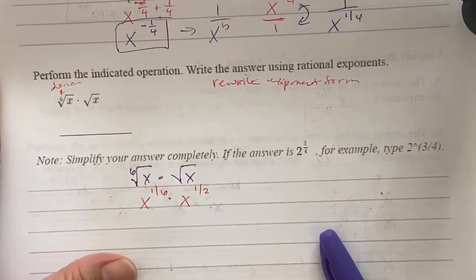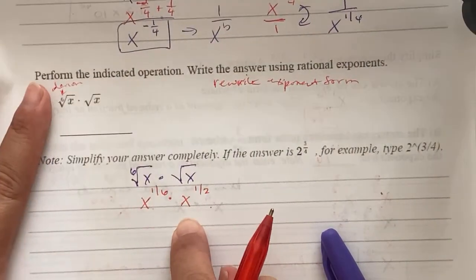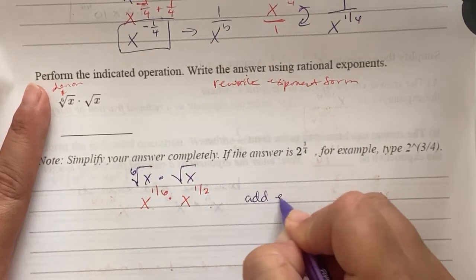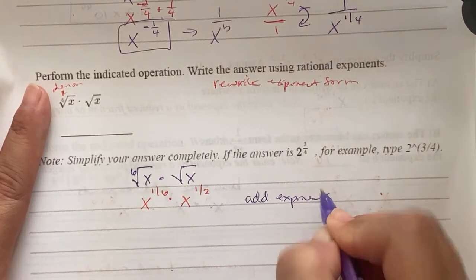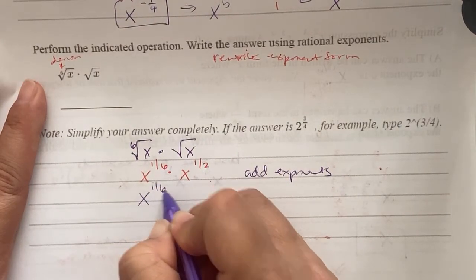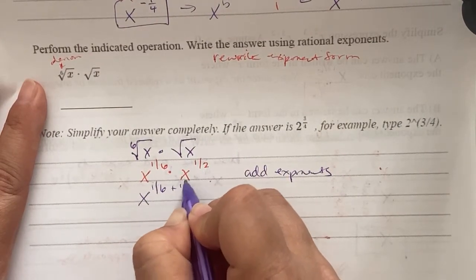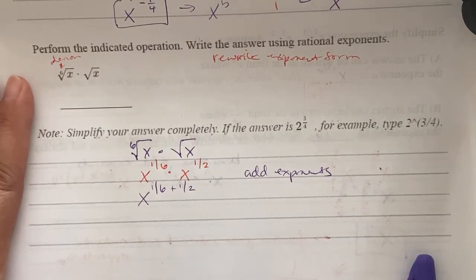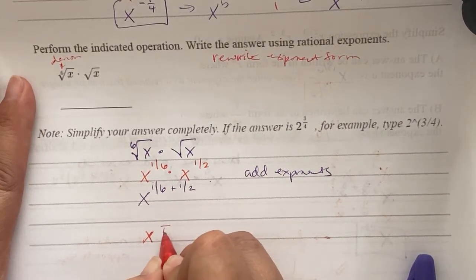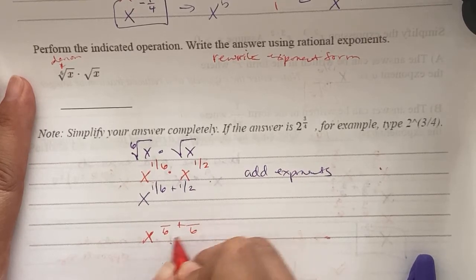So here, bases are the same, and you're multiplying, so it means we're going to add the exponents. So x to the 1/6 plus 1/2. Again, denominators are not the same. So 6 and 2, common denominator will be a 6 for both of them.